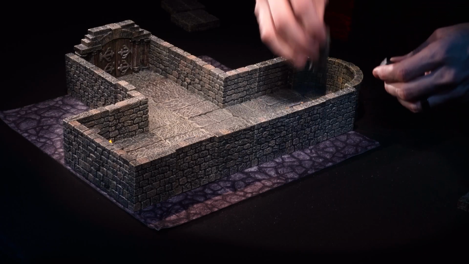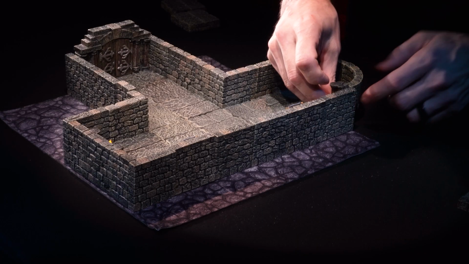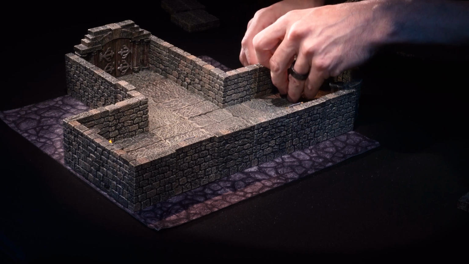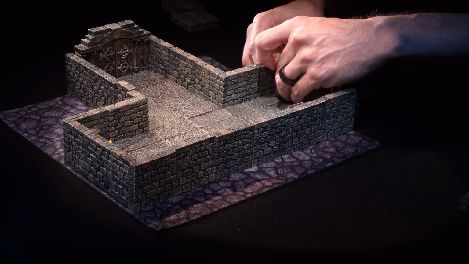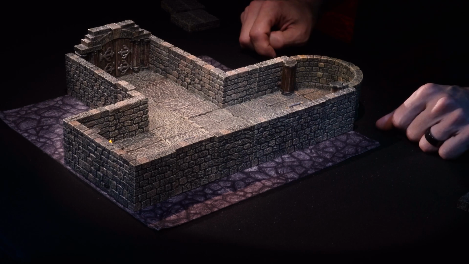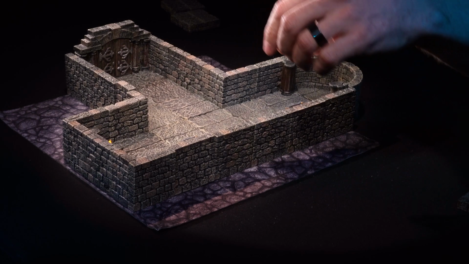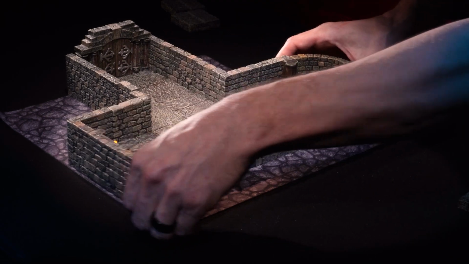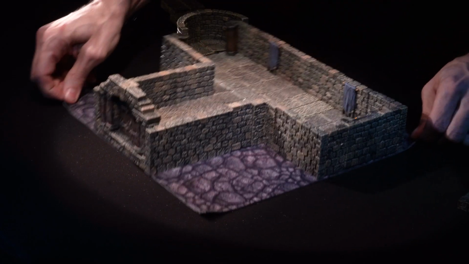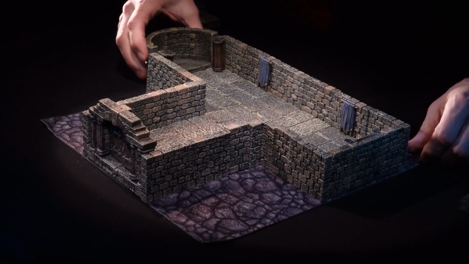If these corners are bothering you, the way it's sort of offset by one, you can just throw some pillars in there. When in doubt, just throw some pillars in there and it'll patch anything up. Something like that. Now that has a good looking end. Let's dress this thing up one step further. Rotate. Okay. Let's go here.